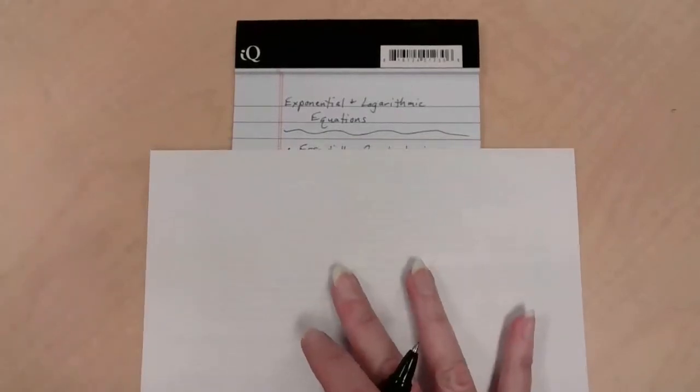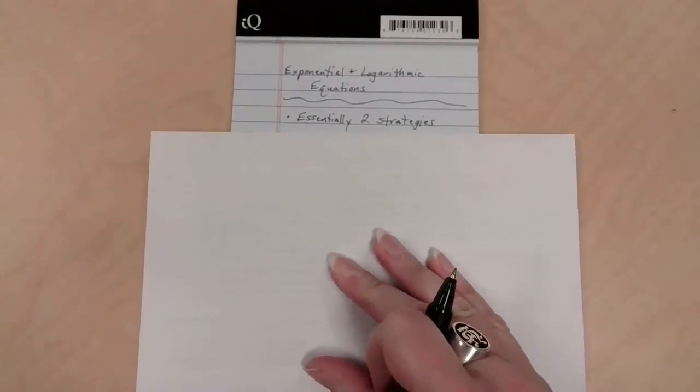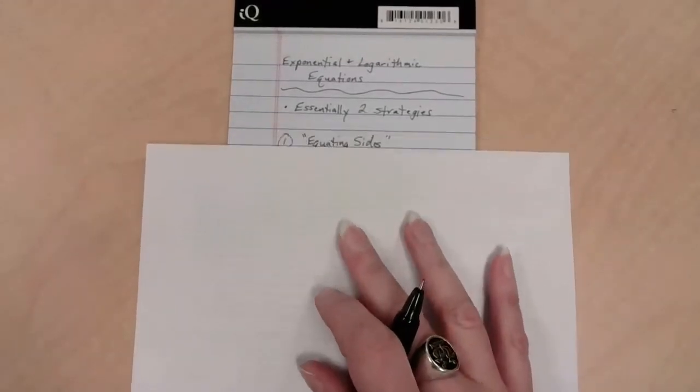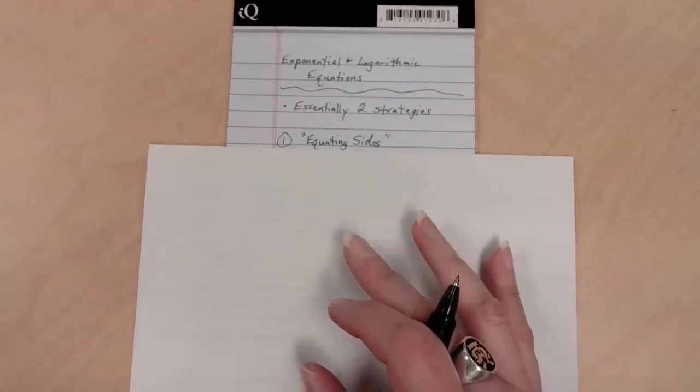All right, there are essentially two strategies when approaching exponential and logarithmic equations. Textbooks may or may not have names for them. Naturally, I named them so that I can refer to them. The first one in my brain is called Equating Sides, and it's a strategy that's relatively logical, but not often used.